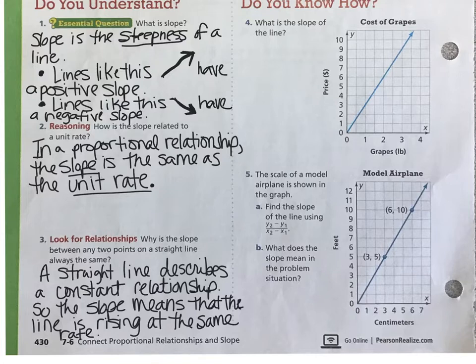Number 4, what is the slope of the line? Well, the first thing that we need to do is identify some ordered pairs. I see an ordered pair here, and I see another one here, and I see another one up here. And I can pick any 2 of those points in order to find the slope between them. So I'm going to choose this ordered pair here, represented by 2, 6, and this ordered pair up here, represented by 3, 9.